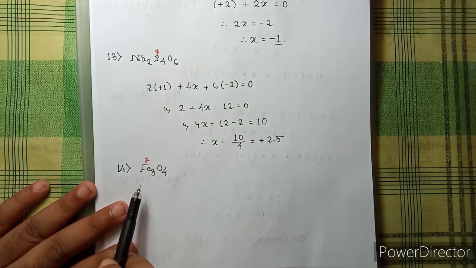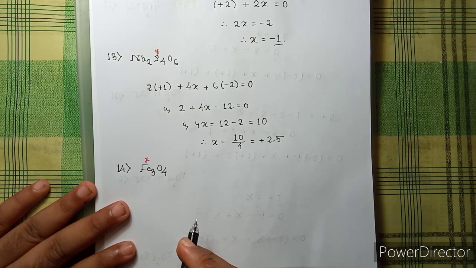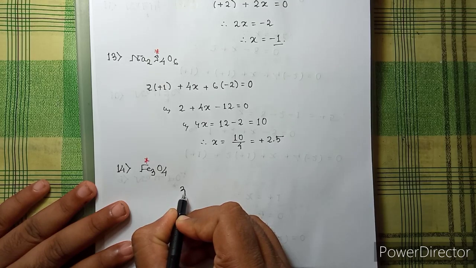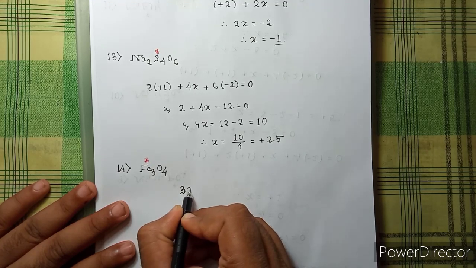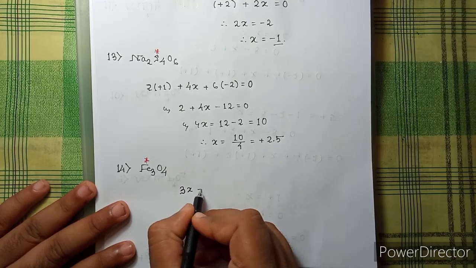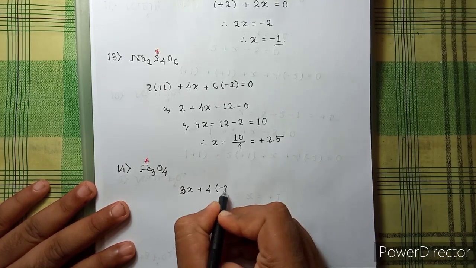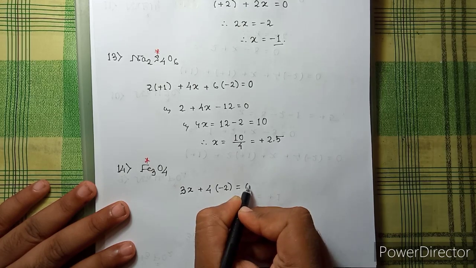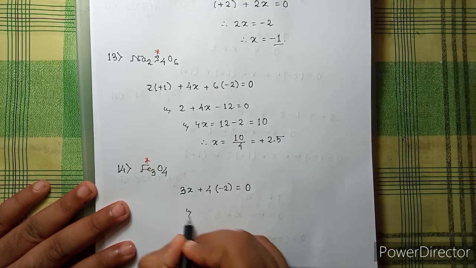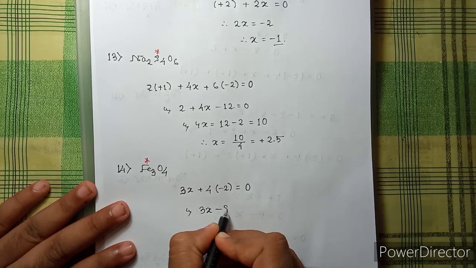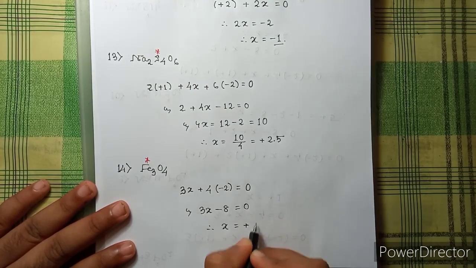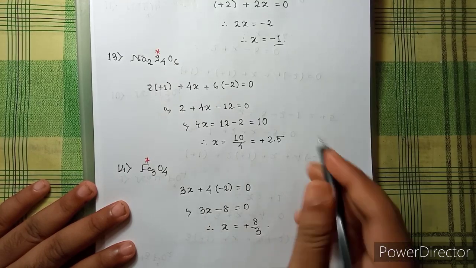This is ferroferric oxide, and here we have to calculate the oxidation number of the iron atom. Let the oxidation number of iron be X, so 3 into X for these 3 iron atoms, plus 4 into minus 2 for these 4 oxygen atoms, and the overall oxidation number is 0. Or 3X minus 8 equals 0, therefore X equals plus 8 by 3. Clear?